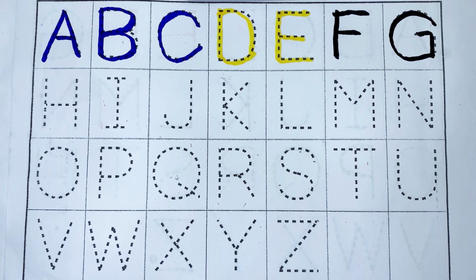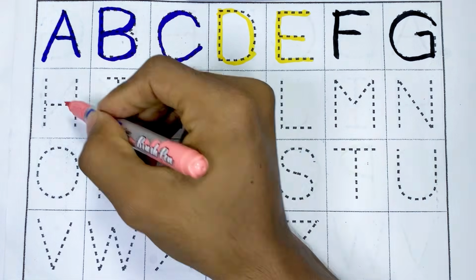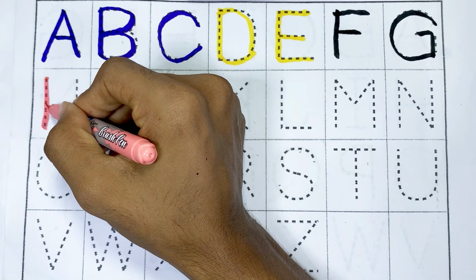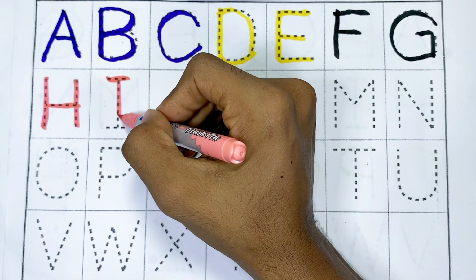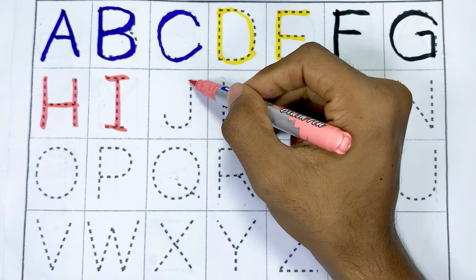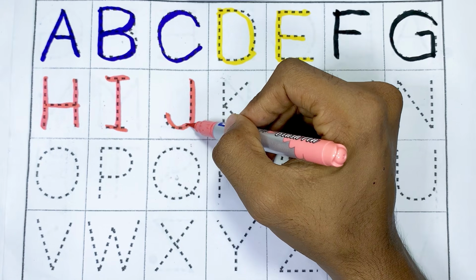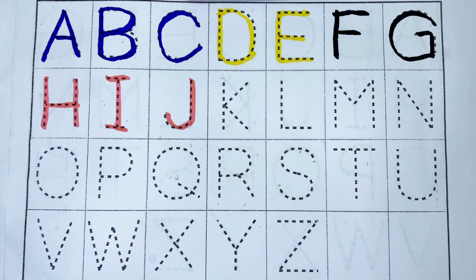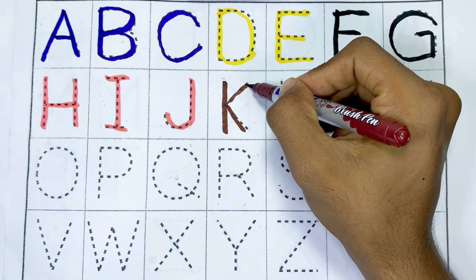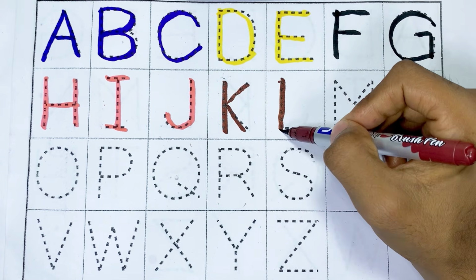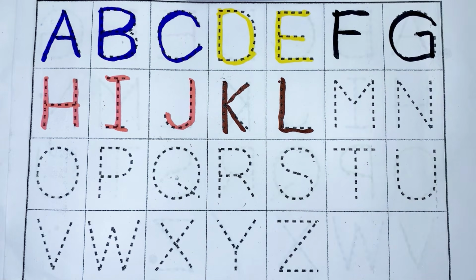G for God. Kids, now you draw H. H for helicopter. I for ice cream. J for joker. Kids, now you draw K. K for king. L for lion.